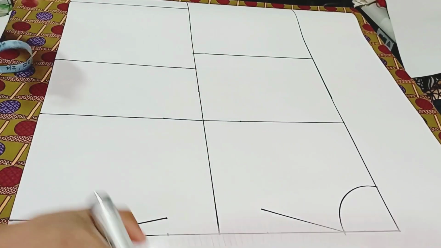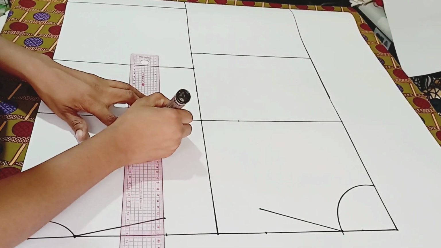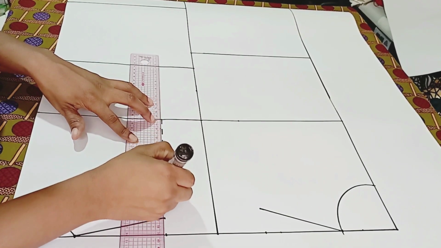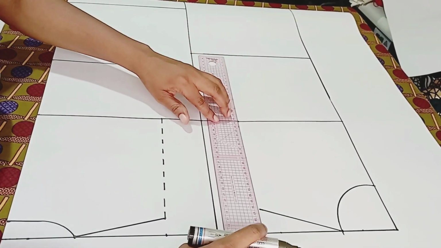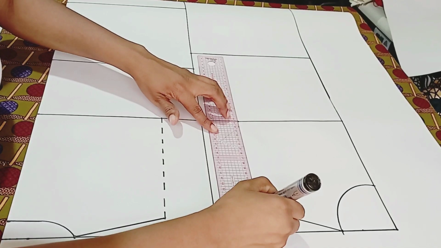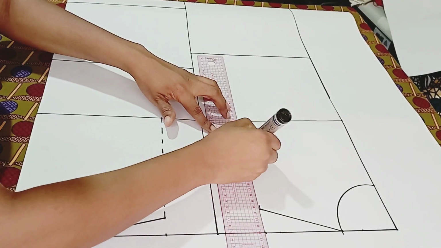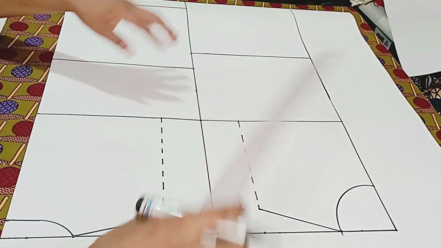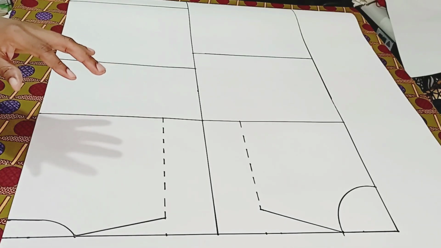Alright, and I'll come here and create broken lines, connecting it to the shoulder slope, both on the front and the back. Why is it a broken line? Because we won't be making use of it. It is just going to be a guide to plot the armhole. And remember that the armhole of the dress determines the fitting of the dress.